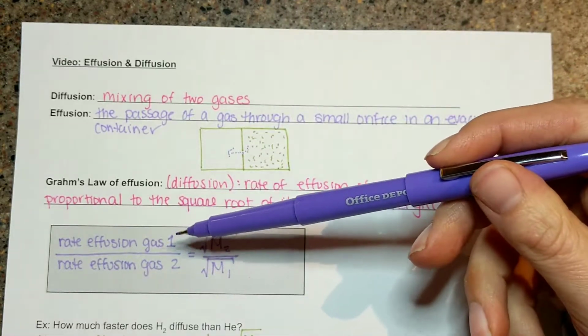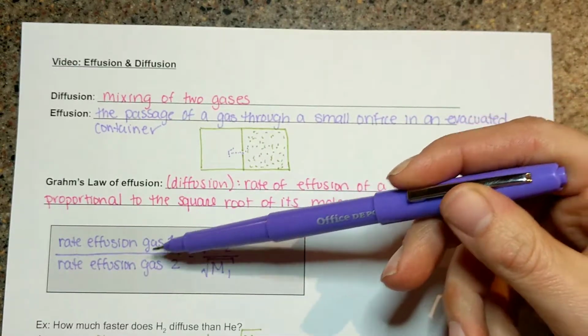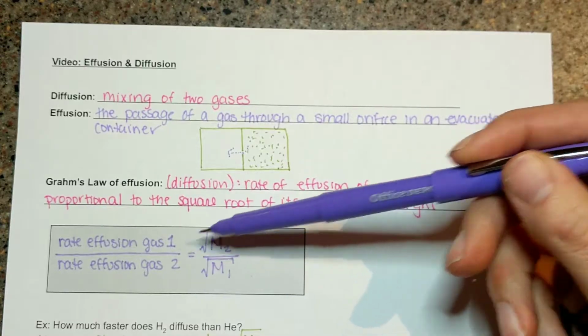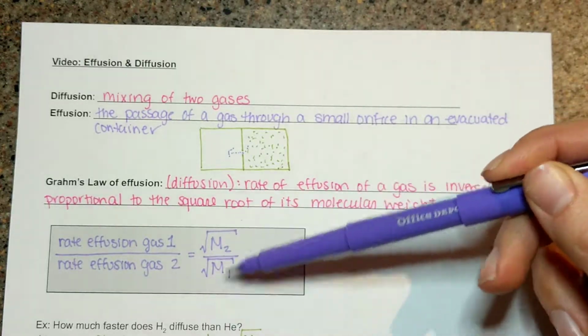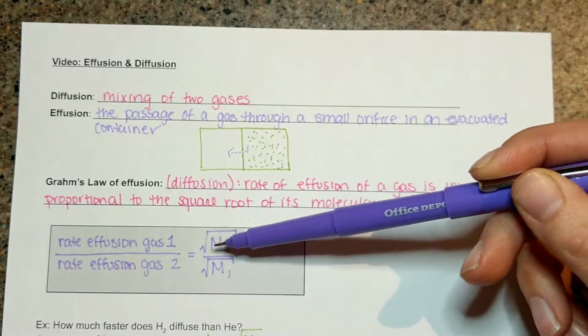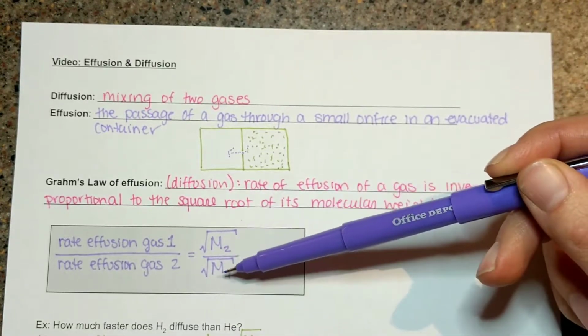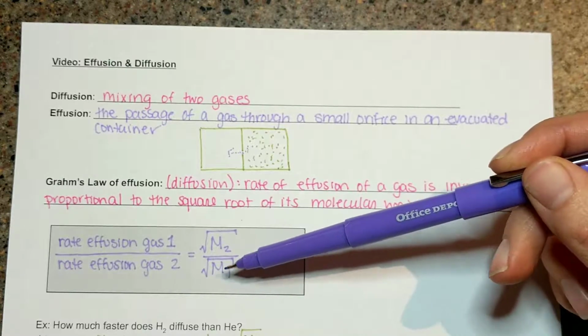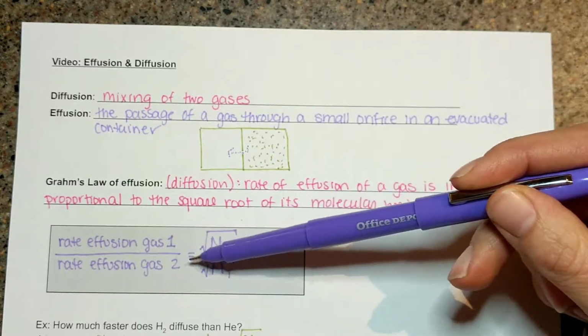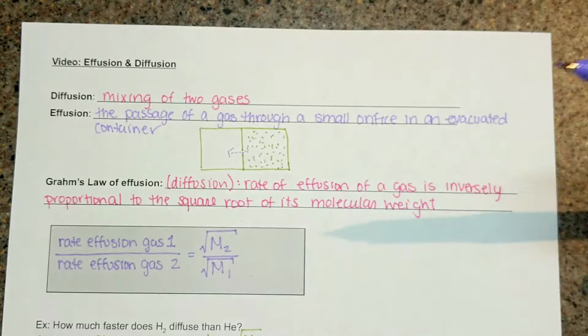So the rate of effusion of gas 1 divided by the rate of effusion of gas 2 is equal to the square root of the molar mass of gas 2 divided by the square root of the molar mass of gas 1. Notice that the 1s are inverse to each other and the 2s are as well.